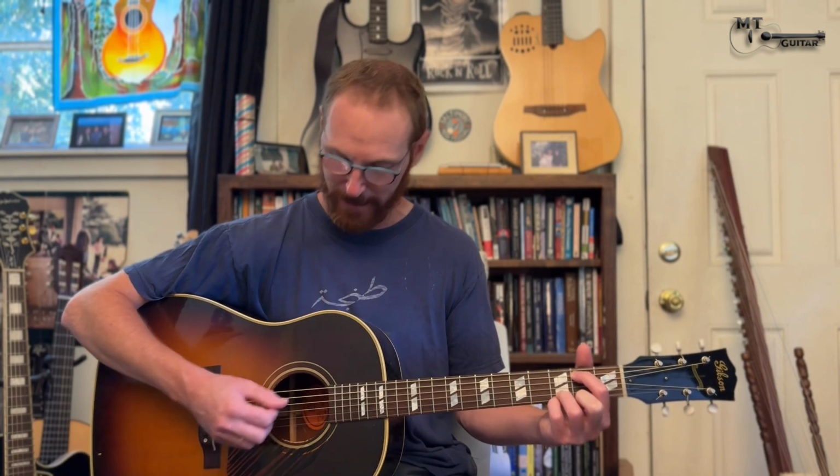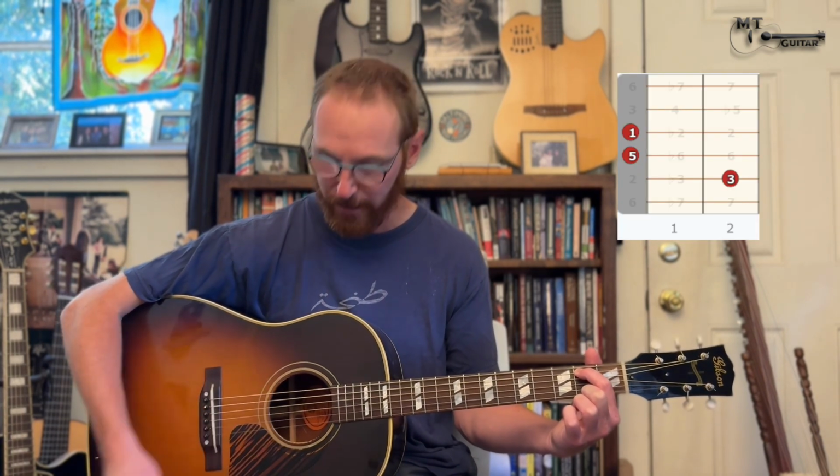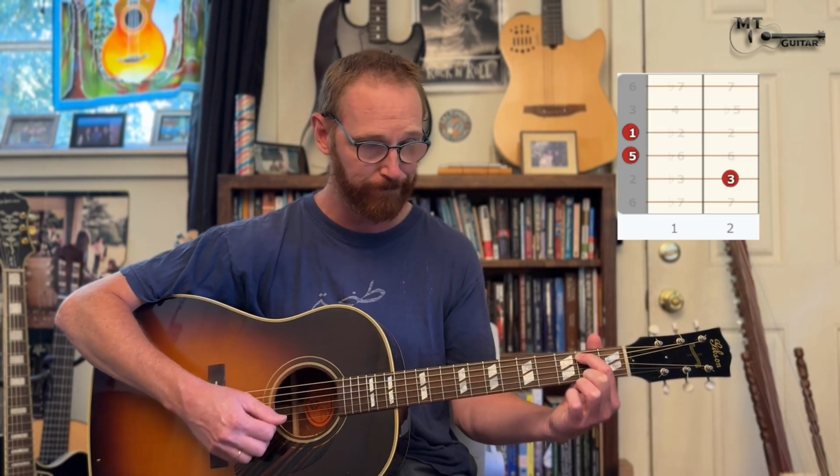Now, if I want to do a first inversion, I would have to start on the 3. So I'm inverting it by starting on the 3. The 3 is the bass note. So now G over B becomes this, right? And we can actually just isolate it 5th, 4th, 3rd strings to see that it's a 3-5-1, G over B.